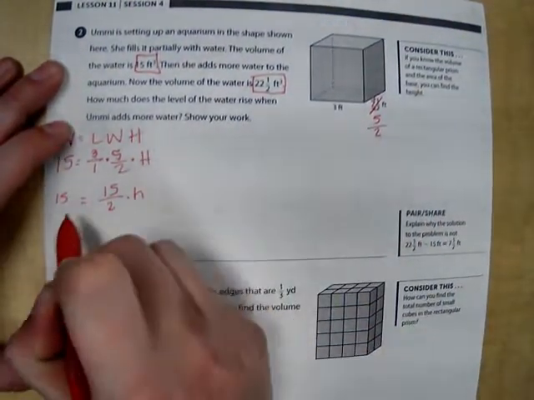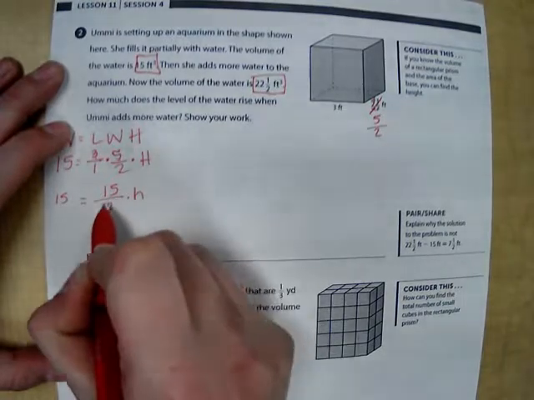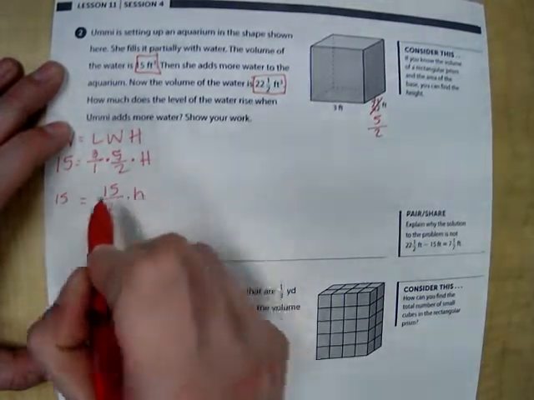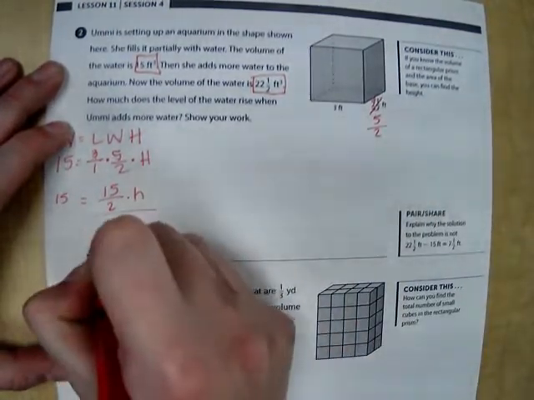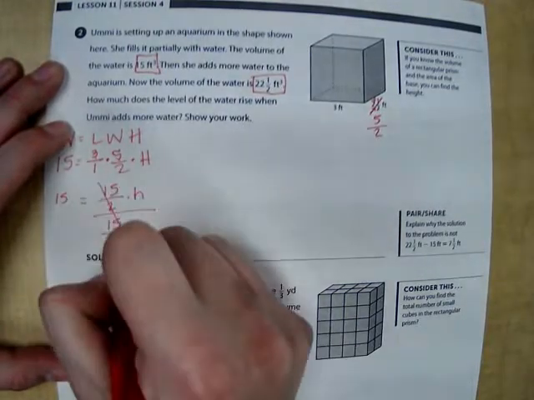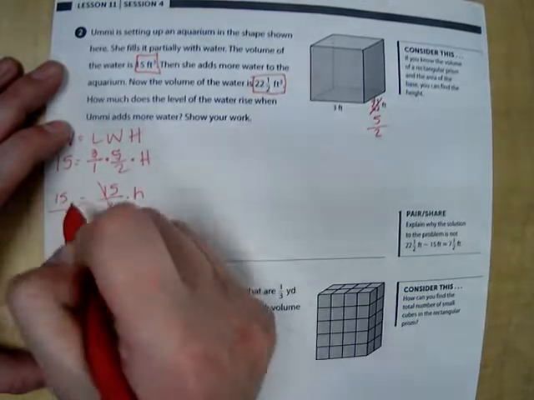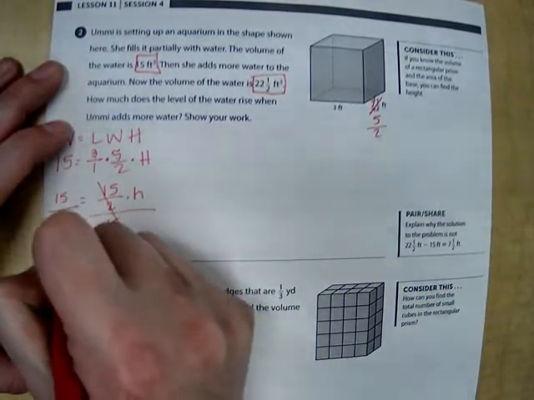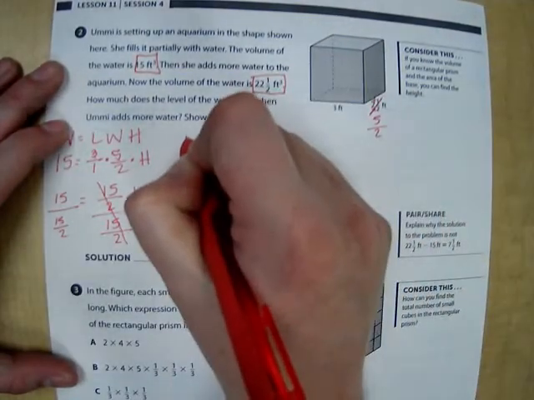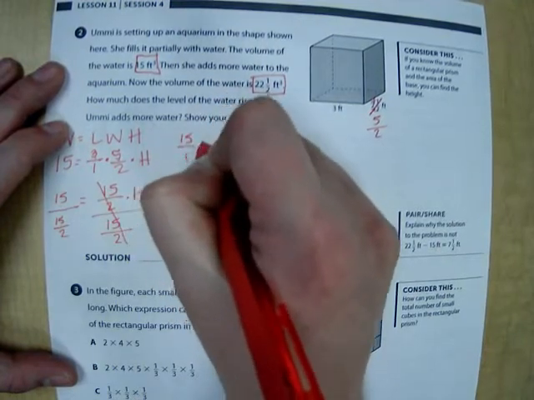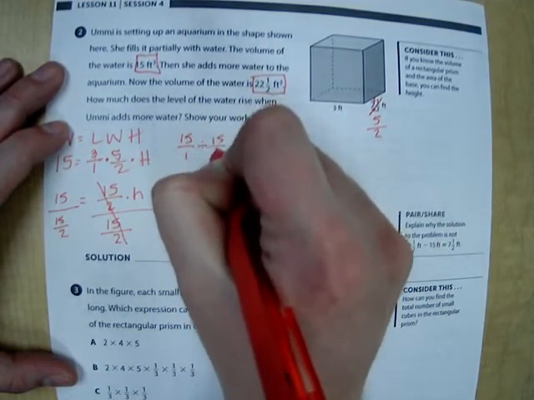So now I have to do the opposite to find out what h is. I have to divide by 15/2, and that cancels out. I'm left with h. What I do to one side, I do to the other. So 15 divided by 15/2. All right, so 15/1 divided by 15/2.